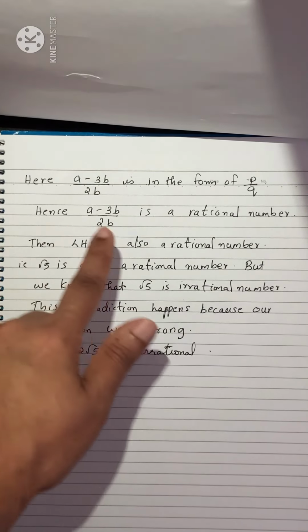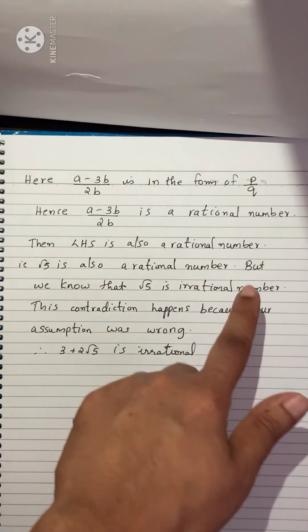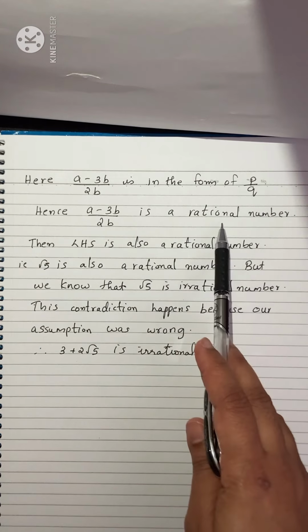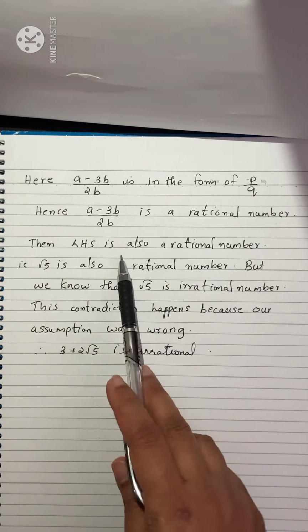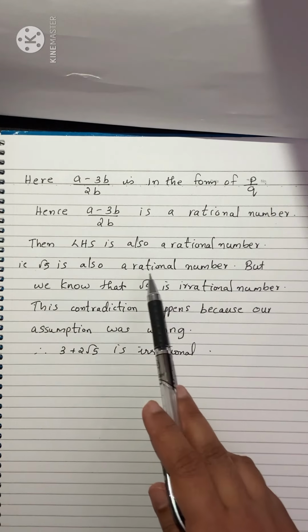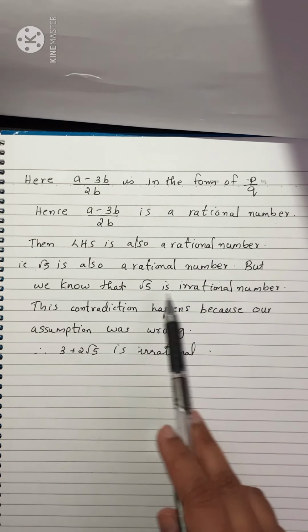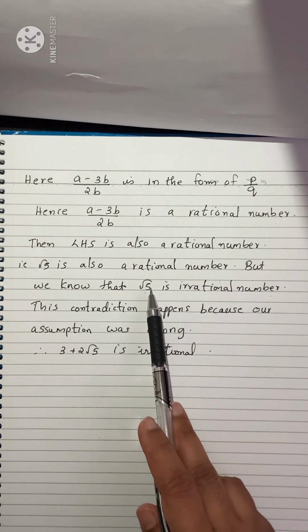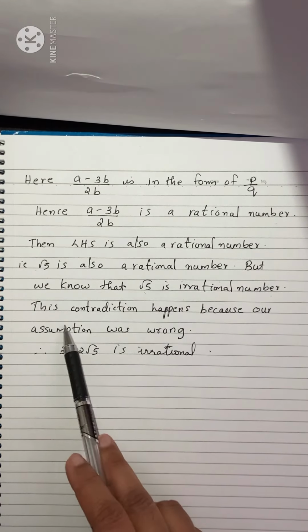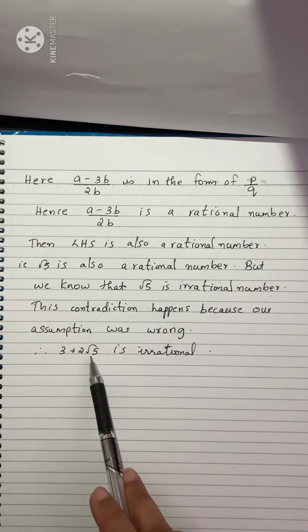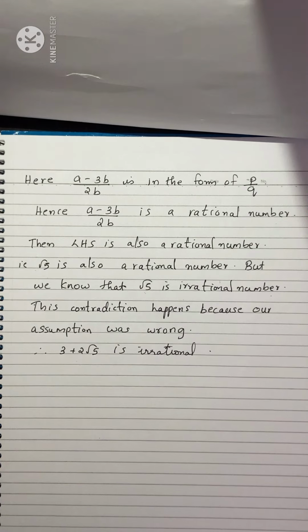So here a minus 3b by 2b is in the form of p by q. Hence a minus 3b by 2b is a rational number. Then LHS is also a rational number. Both are equal, that is root 5 is also a rational number. But we know that root 5 is an irrational number because it has no perfect square. Therefore this contradiction happens because our assumption was wrong. Therefore 3 plus 2 root 5 is irrational.